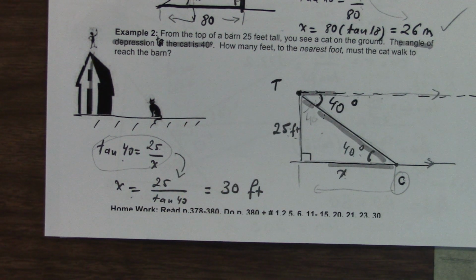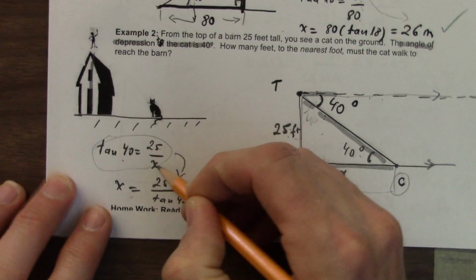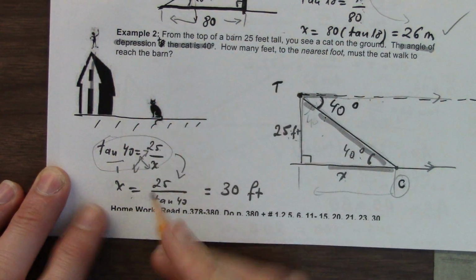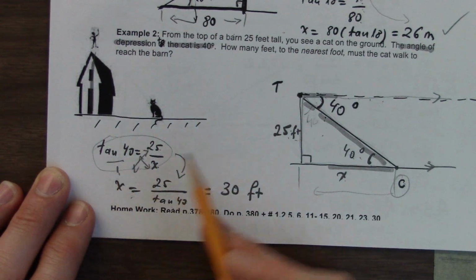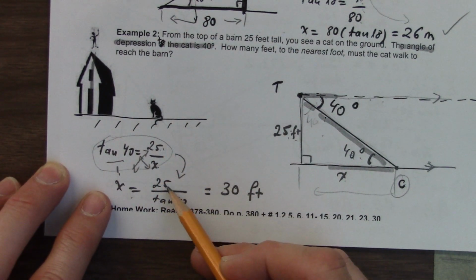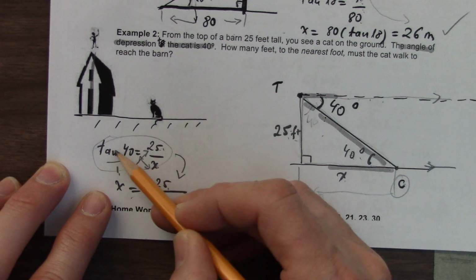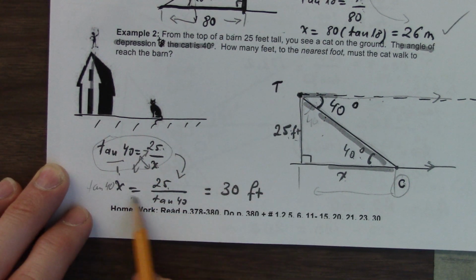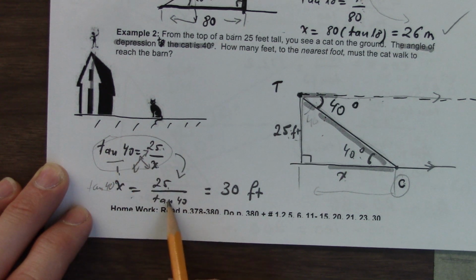If you don't understand that, ask me now. If the variable is on the bottom, you divide. We're just cross multiplying. That's all we're doing. So if it's on the top or the bottom, you cross multiply. Because there's a 1 here, Douglas, this 25 stays 25, and this x multiplies to tan x. So you would have had tan 40 here, but now we divide both by 40, so this comes down.